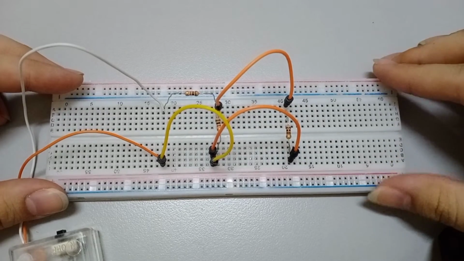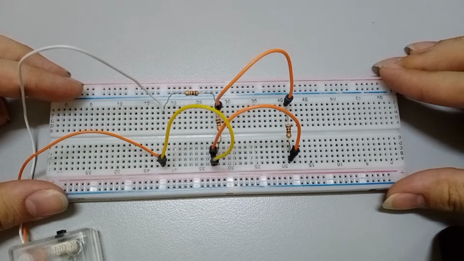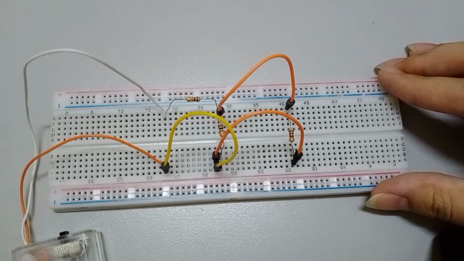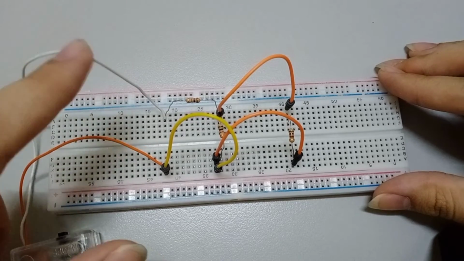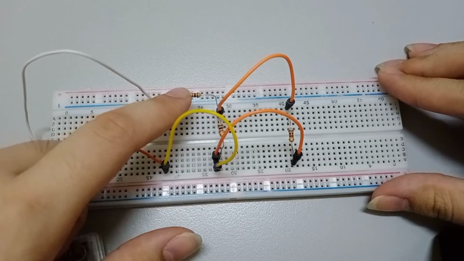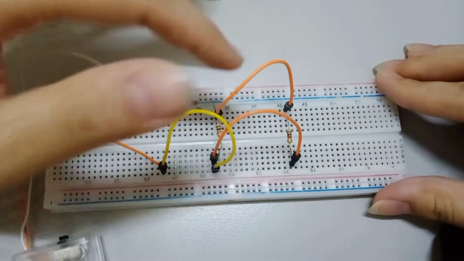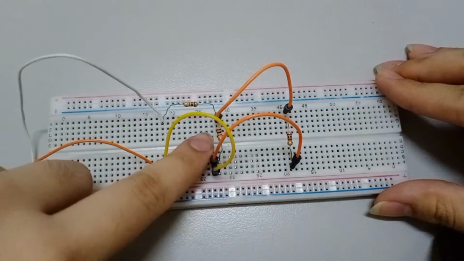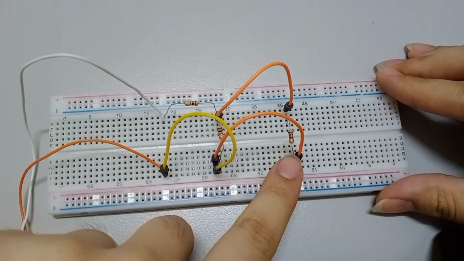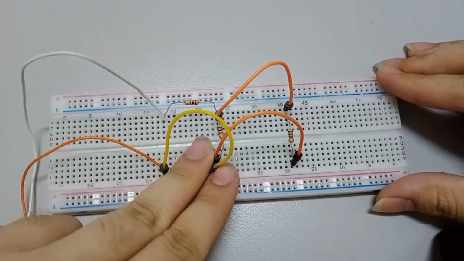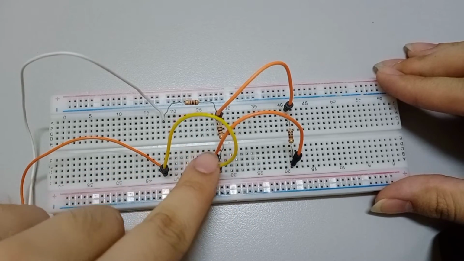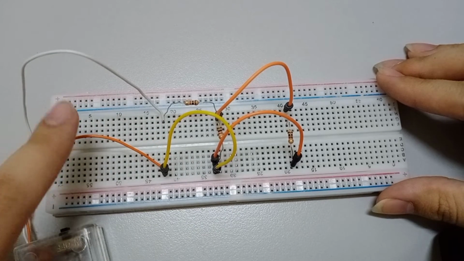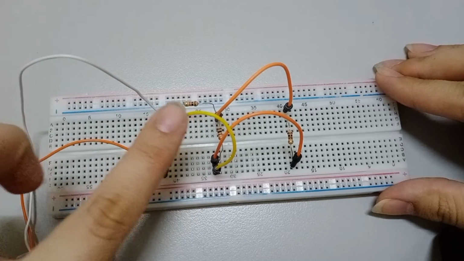Now I am going to show you the current flow in this working circuit. The current will flow through the positive terminal, which is this wire, through the first resistor, and then the current will break into two, flowing through resistor 2 and resistor 3. After that, the current will combine again in this node and flow to the negative terminal, which flows through this wire and this wire.